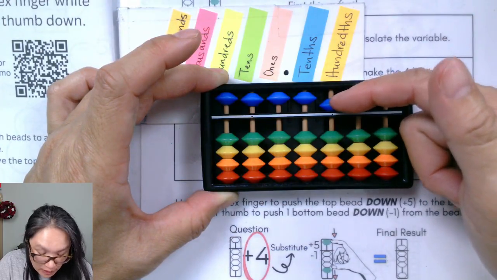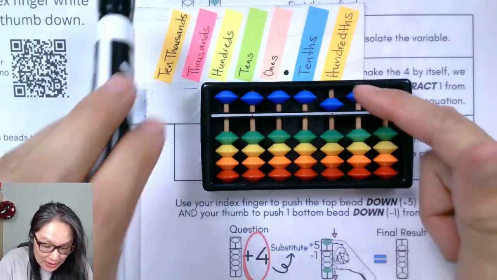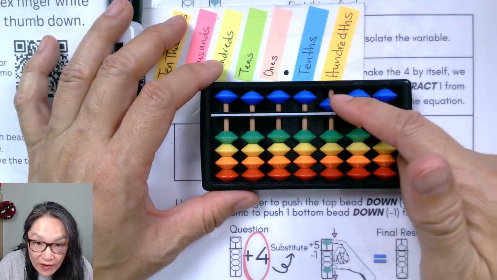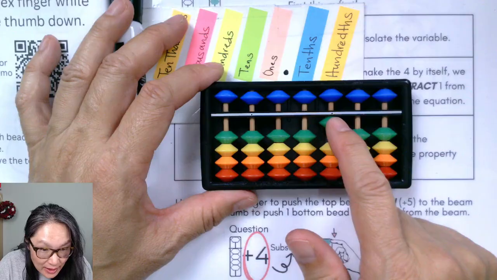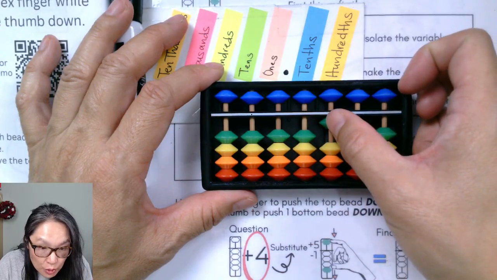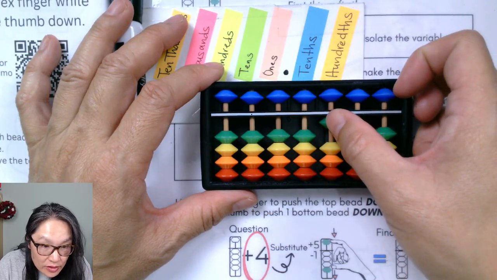When I want to do 5, notice I'm going to move the top bead down. Now we touch the horizontal bar. This is the reckoning bar. With the reckoning bar, it tells us that it's being counted. This will be 5, and then we have 1, right? So all blue beads are 1. If it touches the bar, it's counted.